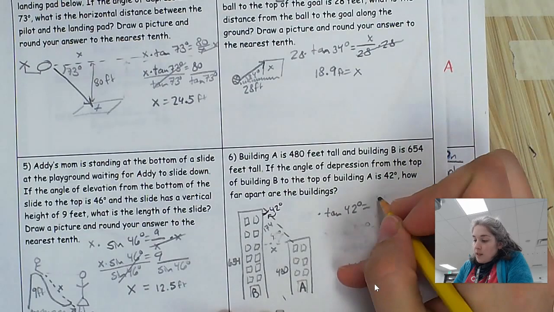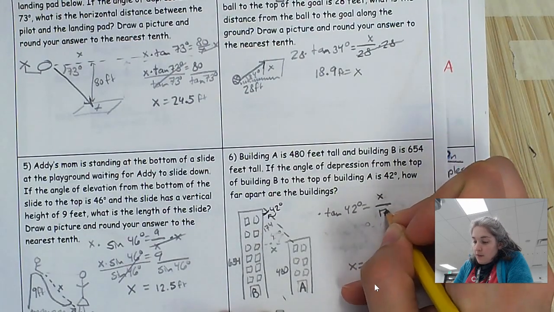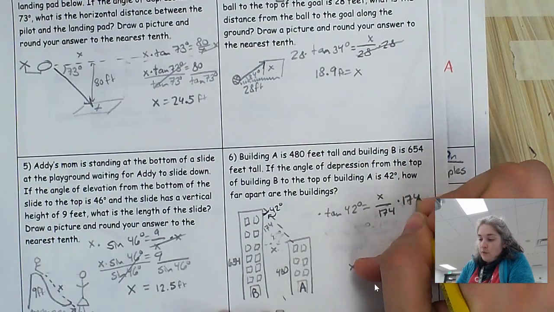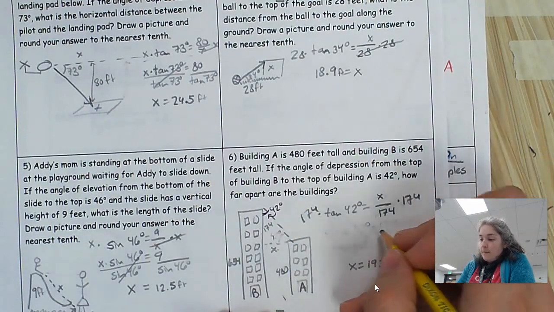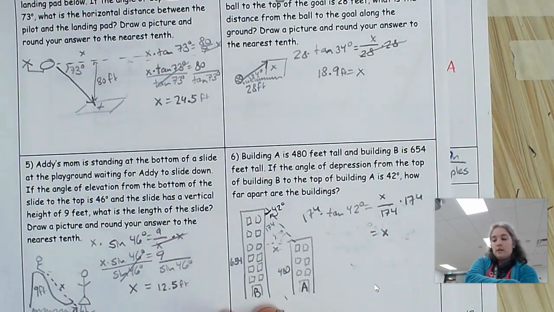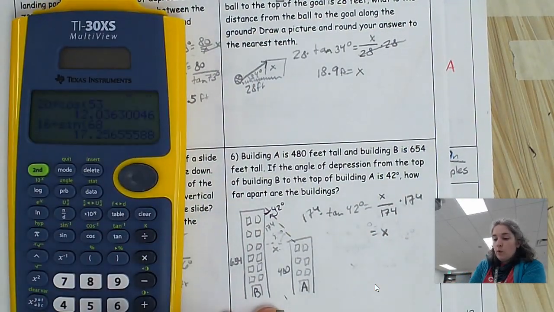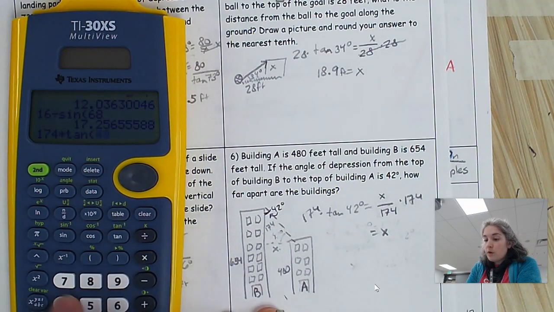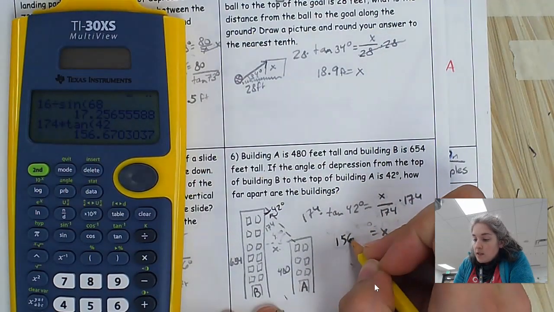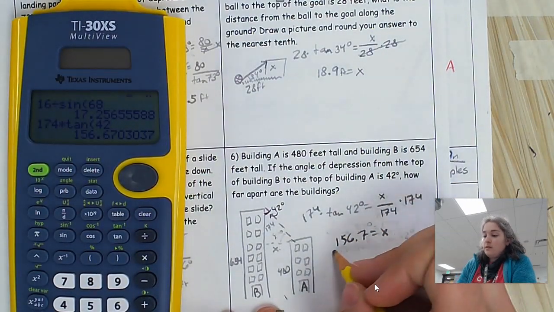So we want x over 174 because it's opposite over adjacent. So we have to multiply by 174. So that means x is equal to 174 times tangent of 42 degrees. So it's 156.7 feet. All right, there you go.